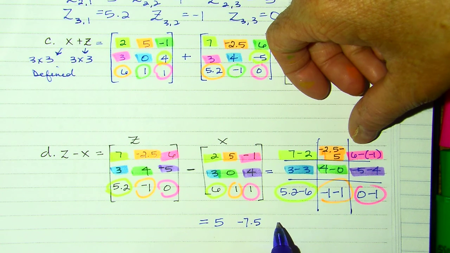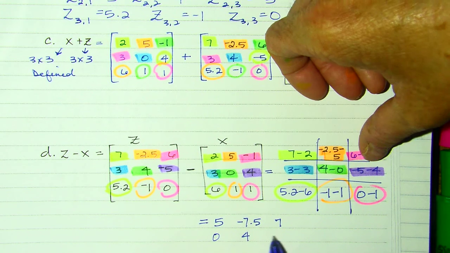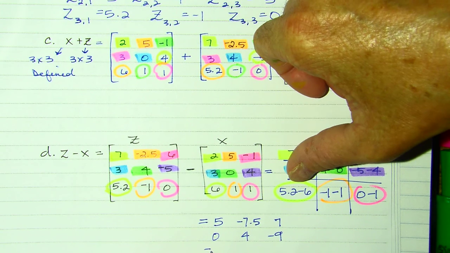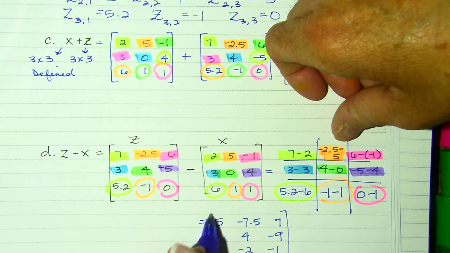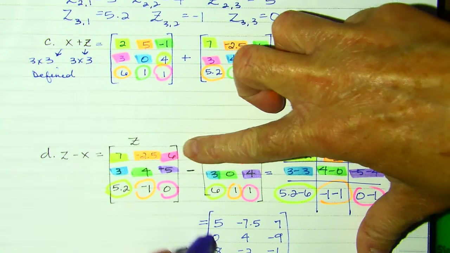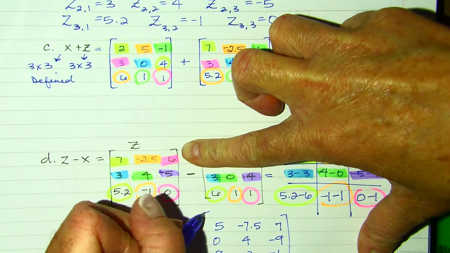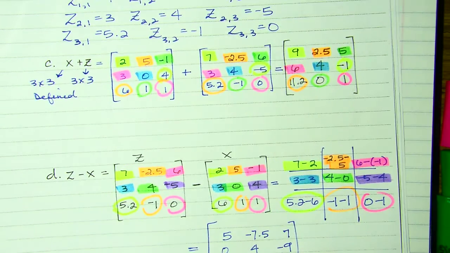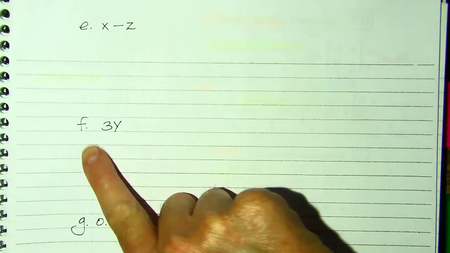This becomes two positives, so 7. Then 0, 4, negative 9, negative 0.8, negative 2, negative 1. And this matrix here is our answer. All right, so moving on, I'm going to skip to part F.